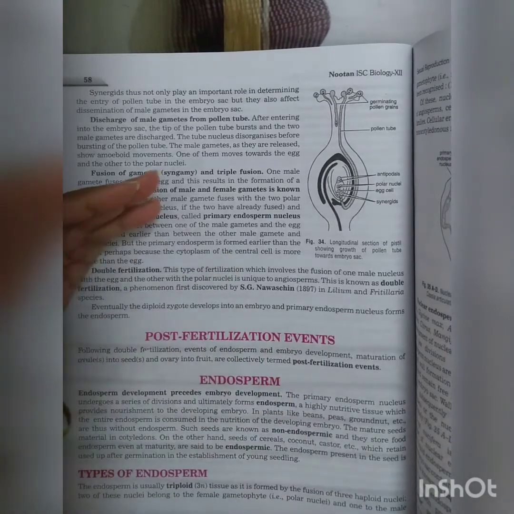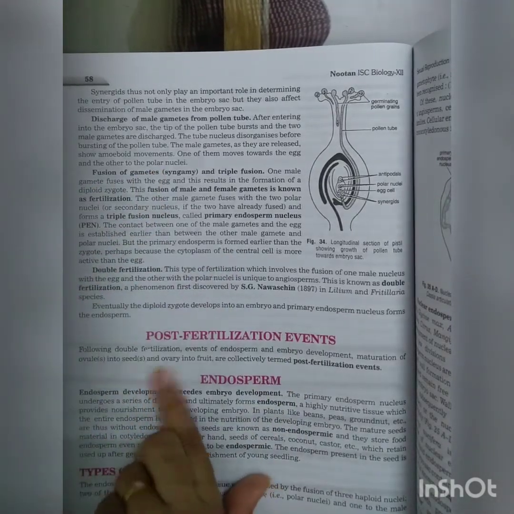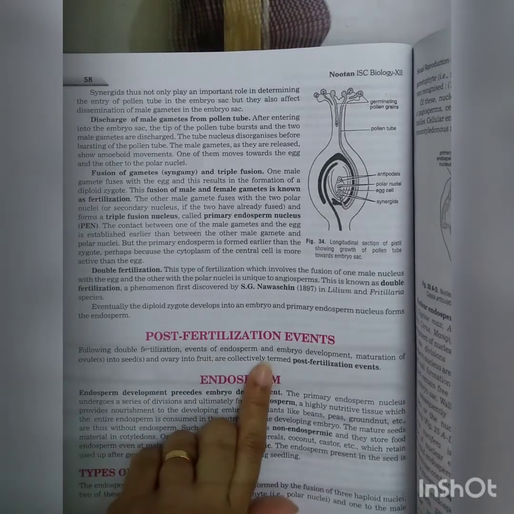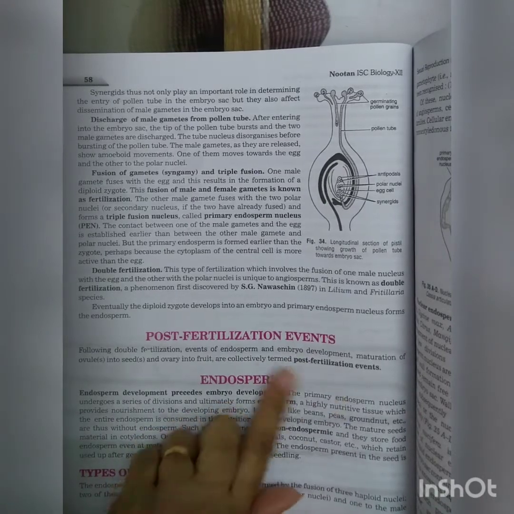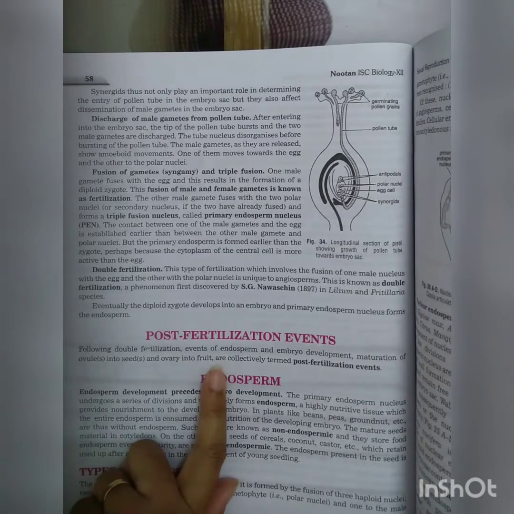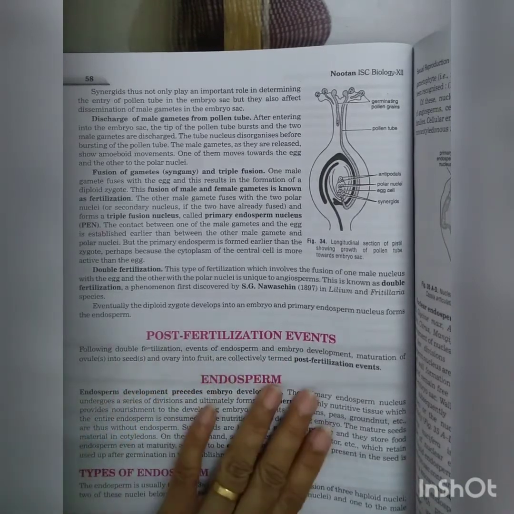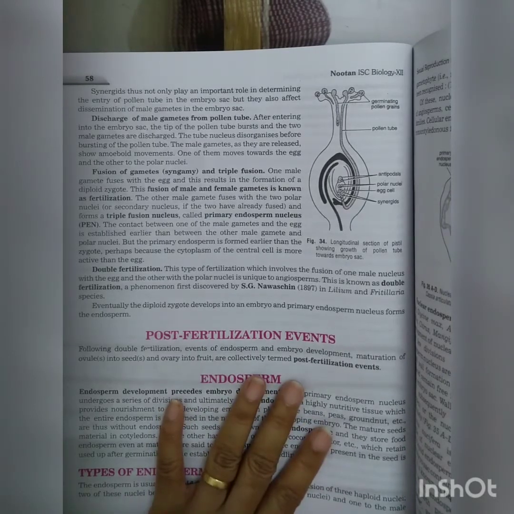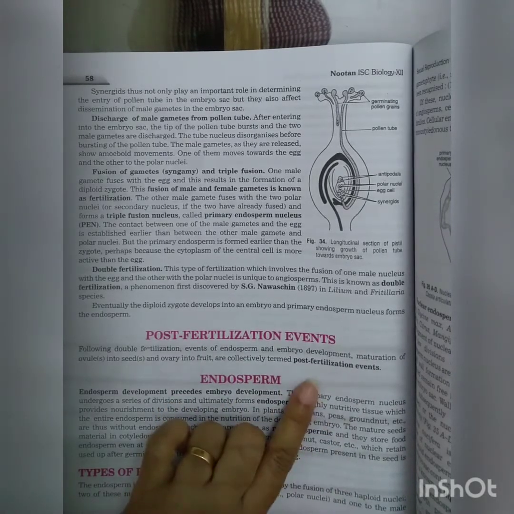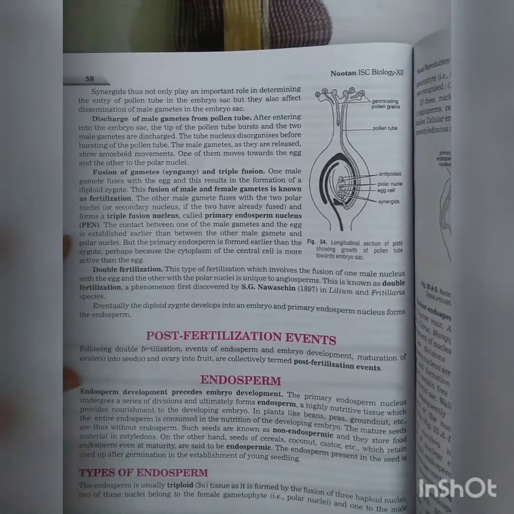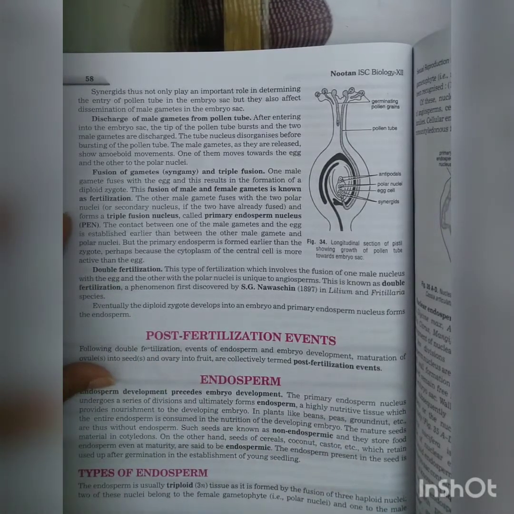Now next, post-fertilization. After fertilization, post-fertilization events take place, and these involve the development of endosperm, embryo development, and maturation of ovules into seeds and ovary into fruits, and these events are collectively termed post-fertilization events. Now, endosperm development precedes embryo development. Why?